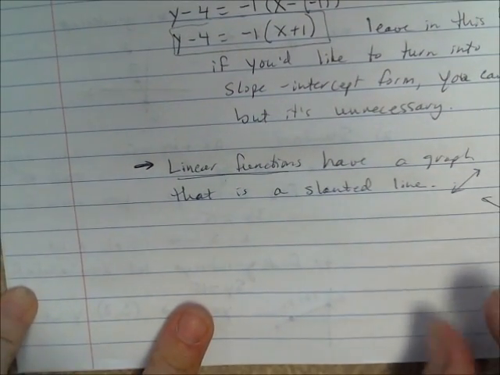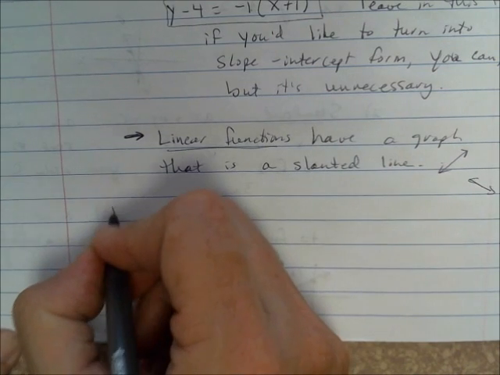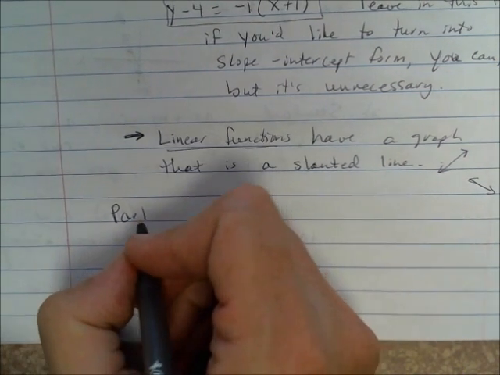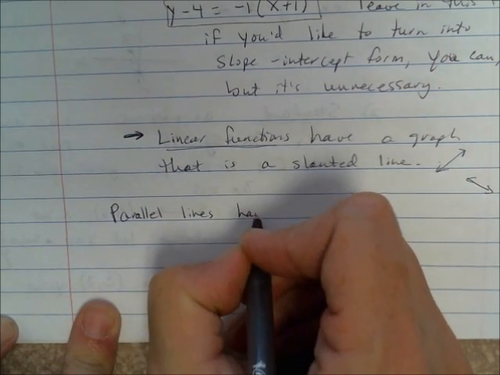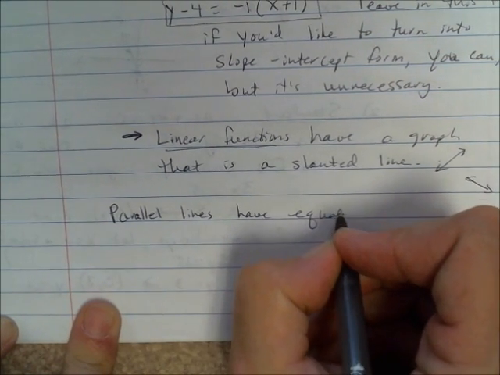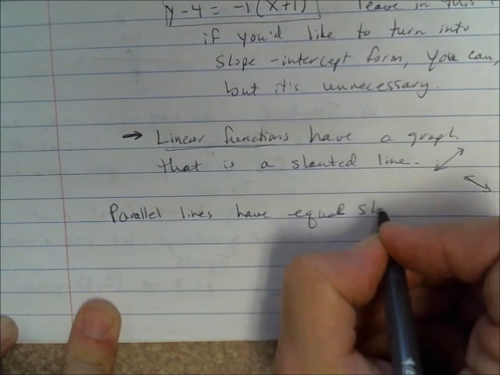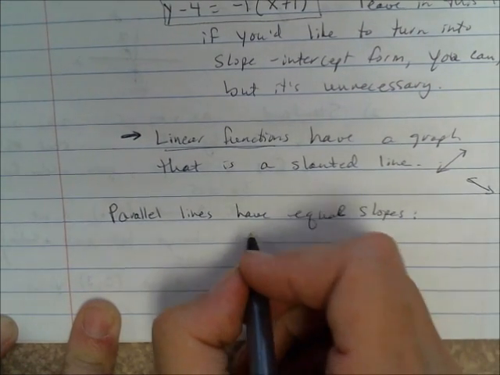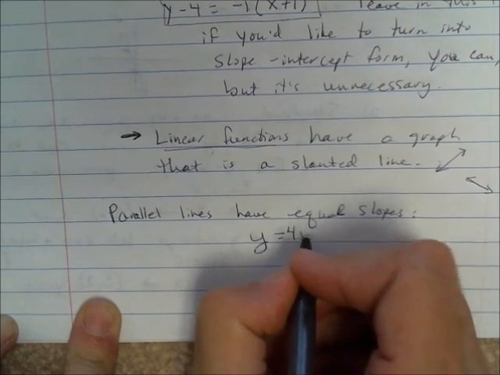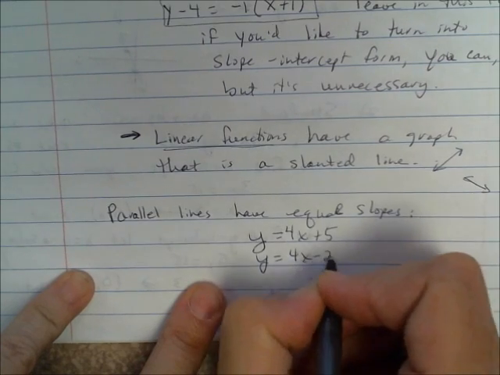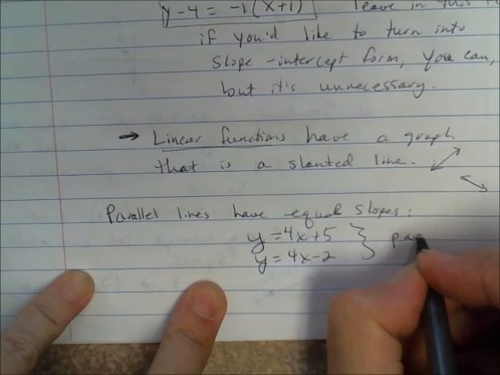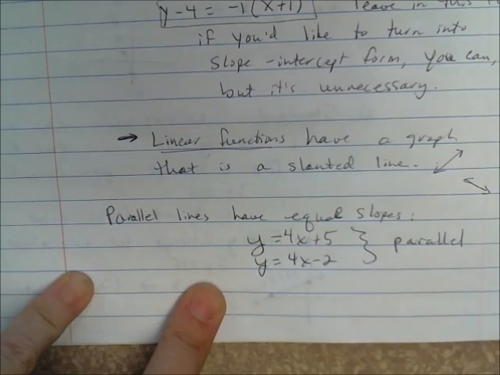And now a couple things about linear functions. Like I said, parallel lines, P-A-R-A-L-L-E-L, parallel lines have equal slopes. For example, y equals 4x plus 5 and y is equal to 4x minus 2. These are parallel because they both have a slope equal to 4. Perpendicular lines have negative reciprocal slopes.